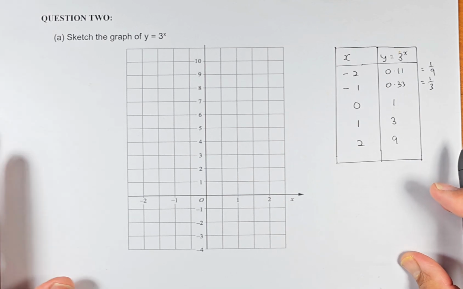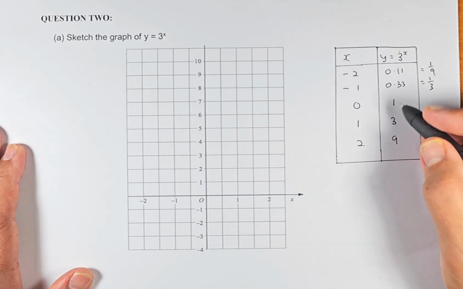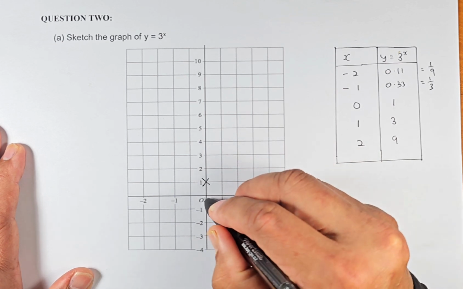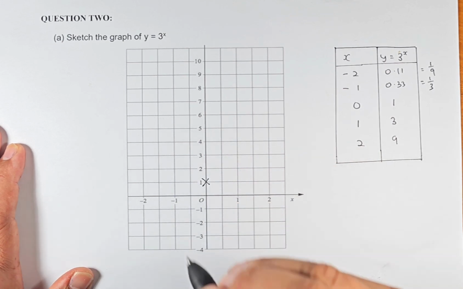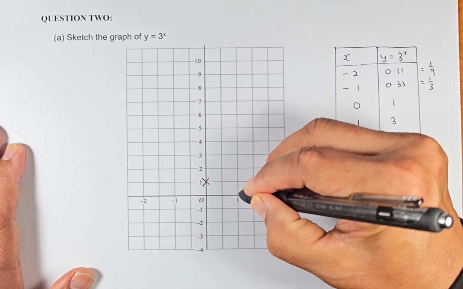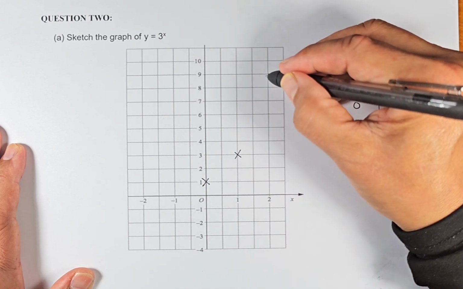What we're going to do, we're going to plot them on the graph provided. So very simple, when x is 0, y is 1. So (0, 1) is here. Please know the first number is your x and the second number is your y. So (0, 1) is there. When x equals 1, y equals 3. So 1 here is going to be 3. 2 is going to be 9.